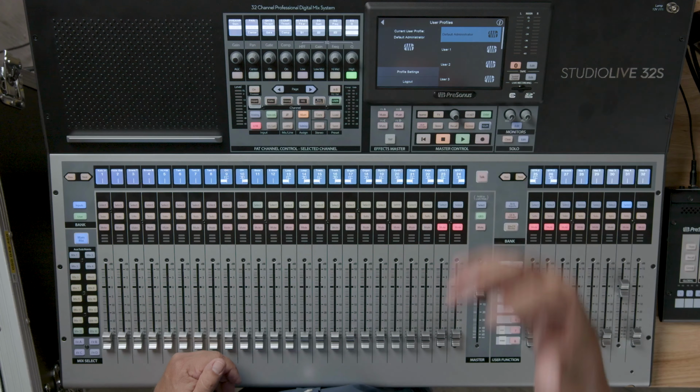But if you want to give access to other parameters to other users, let's say you have a volunteer who mixes once a month, or somebody who's mixing for a different environment that comes into your room rather than the main service. You might have a youth service in the same room, so you want to be able to basically lock out some of the parameters or provide access to only certain parameters in the console for those users. It's really easy to do.